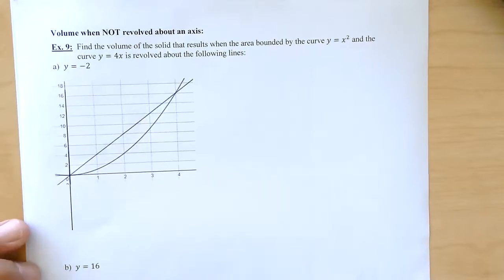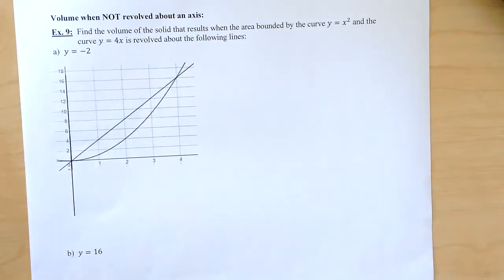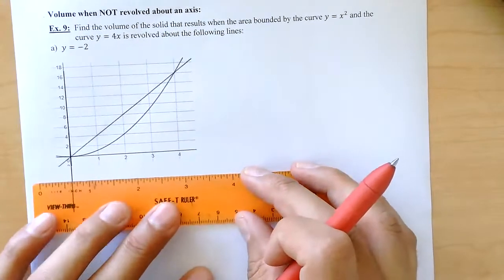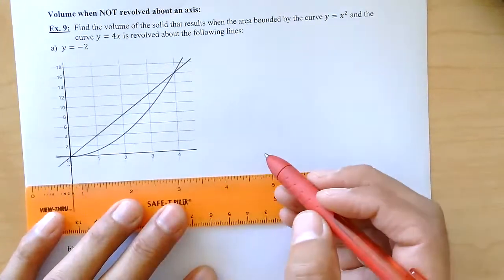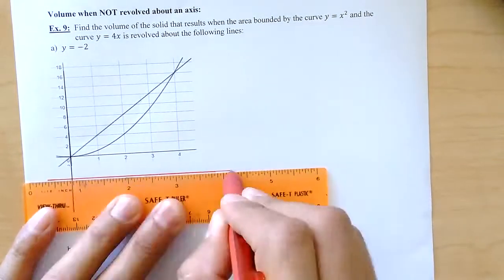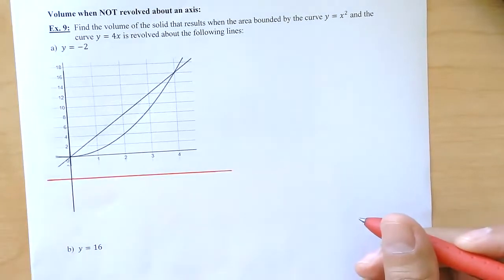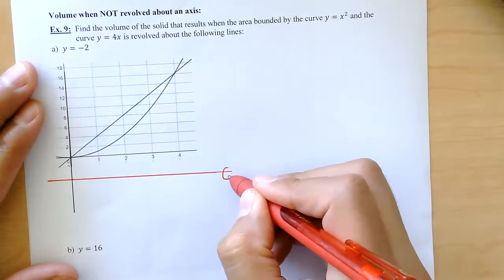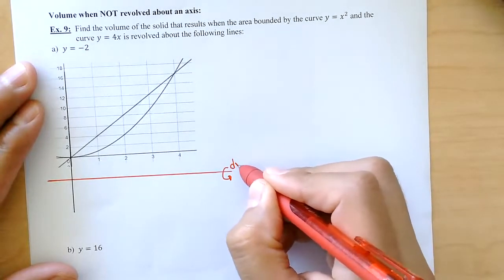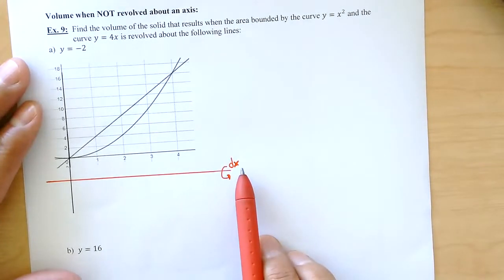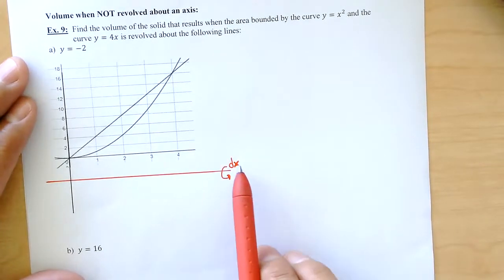For part A, we are rotating about y equal negative 2. Horizontal, y equal negative 2 is this horizontal line down here. Things that we should know: because this is a horizontal line, the axis of revolution is horizontal, I will be in the x. Everything has to be in the x's. So if you don't have it in terms of x, well, let's go back and fix that.